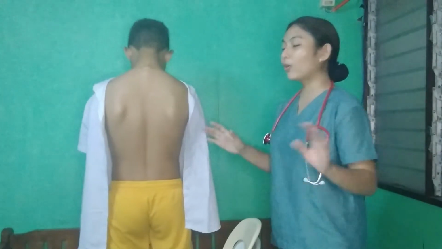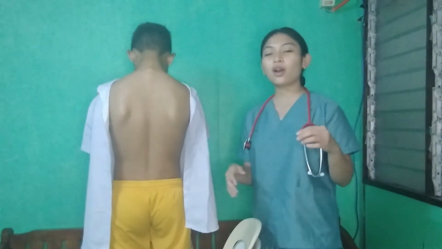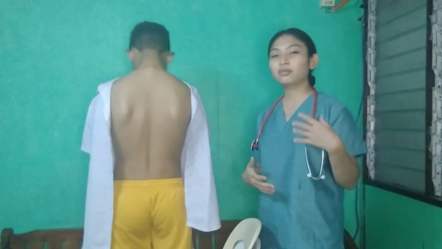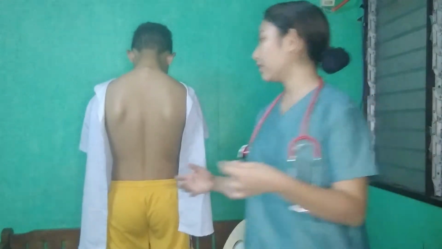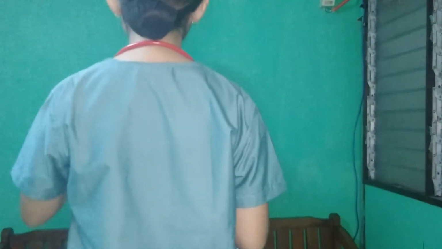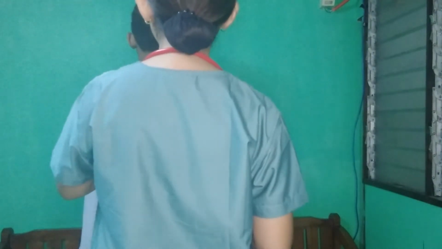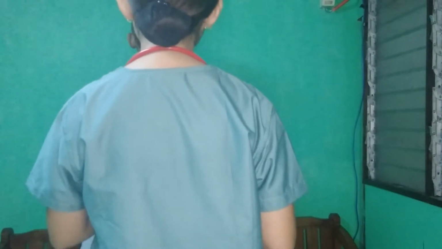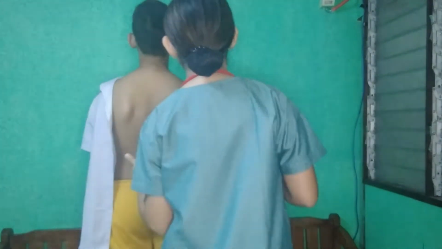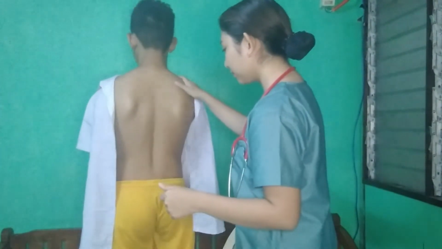Okay, and also I'm going to inspect for any signs of scoliosis or the lateral deviation of the spine. Okay, so as I am inspecting, the spinal column is straight. The left and right shoulders and the hips are at the same height, which is normal. Okay, Jan, can you please sit down?